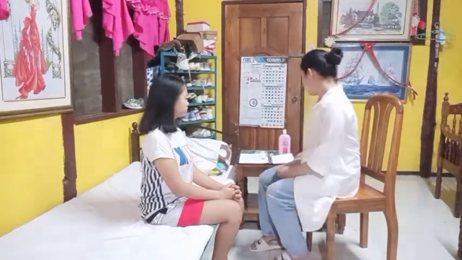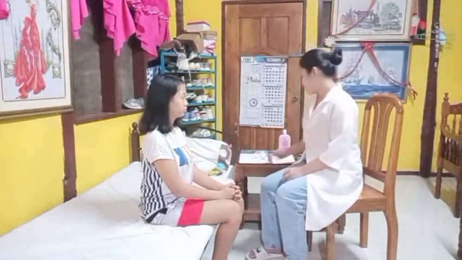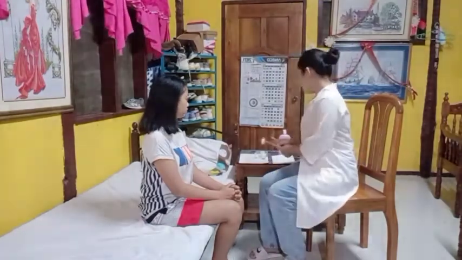For the temperature sensation, we will touch skin areas with test tubes filled with hot or cold water. We will have the client respond saying hot, cold, or don't know. Since we don't have a test tube, we will assume that these are test tubes.